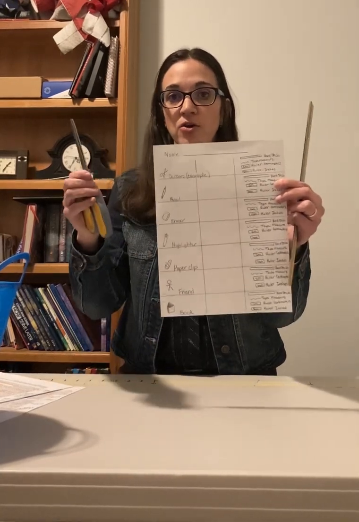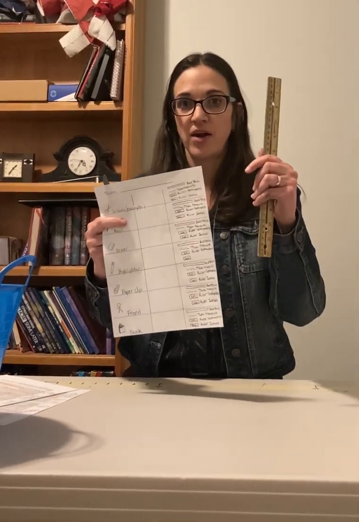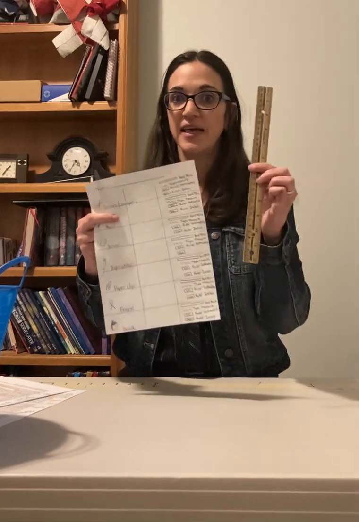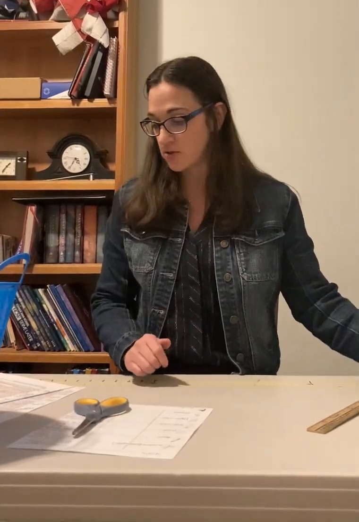So with this one, which one did we use? Did we use the ruler, the yardstick, a measure tape? Right, we used the ruler, and we used the inches side, not the centimeter side, right? So circle that one. Good. I want to show you how we do these other things though really fast, okay?